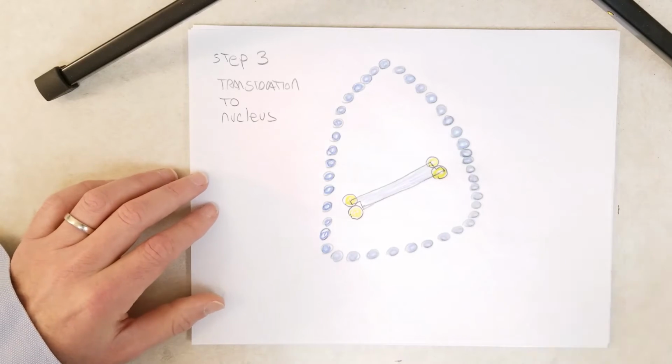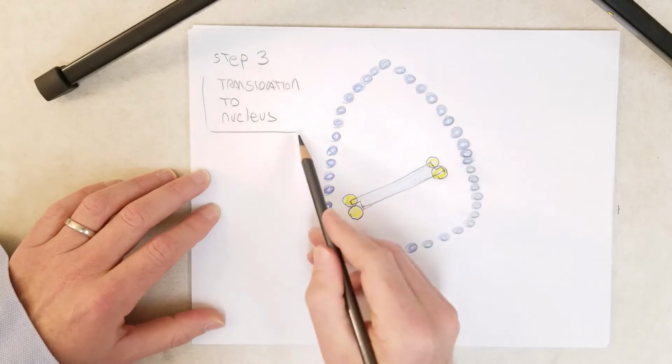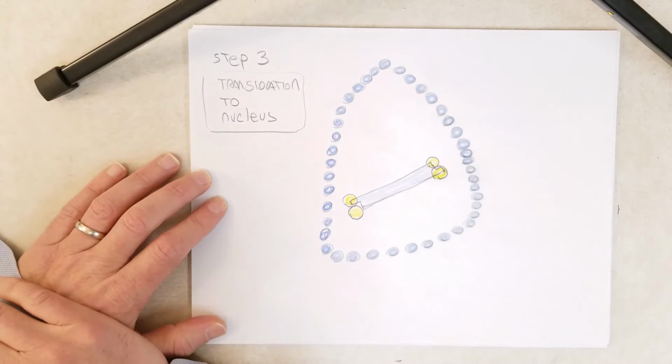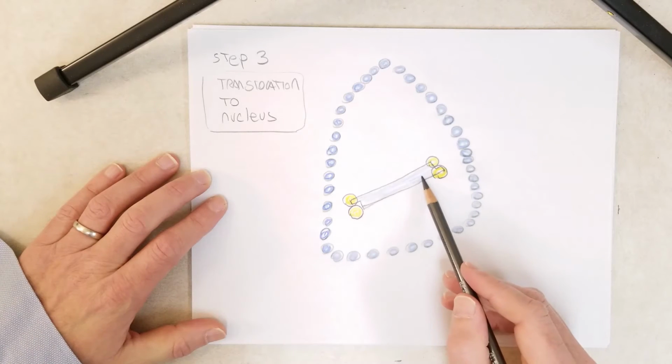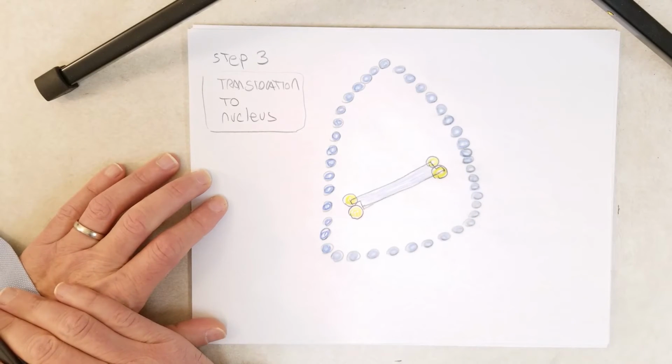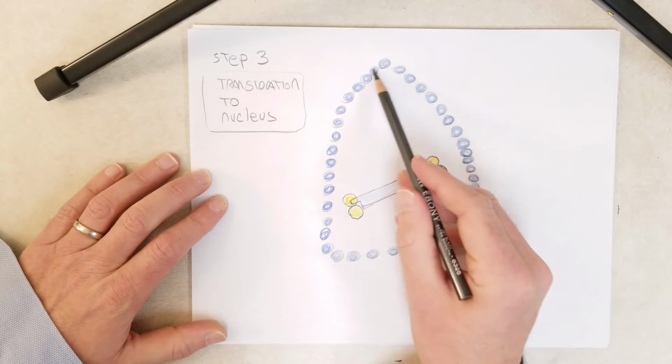Step 3 is going to be translocation to the nucleus. So this is rather interesting. All that reverse transcription, binding of the integrase to the ends of the LTRs of the HIV-1 DNA, processing of the ends, all of that is thought to occur inside that capsid.